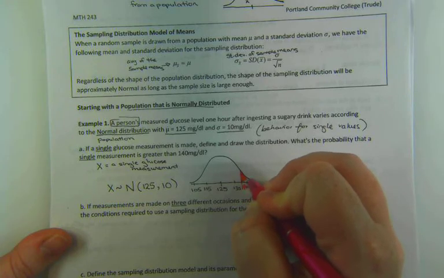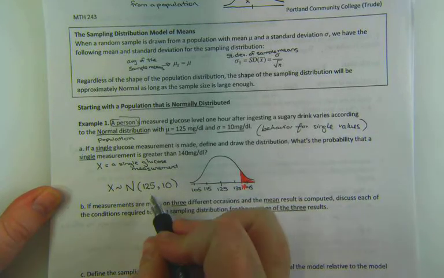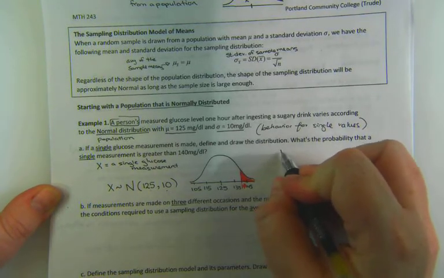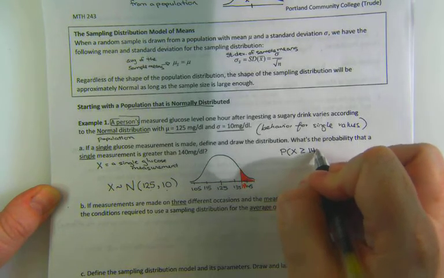So we want to find the probability that a single measurement is greater than 140. So we want to go to 140, which is somewhere in between those two values, and find the probability of it being greater than.